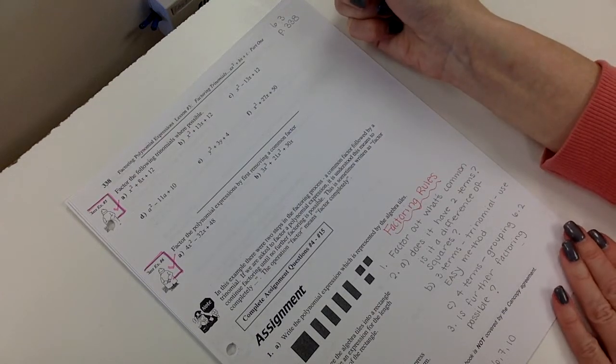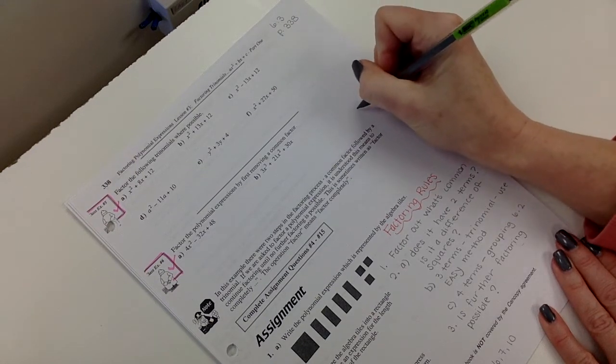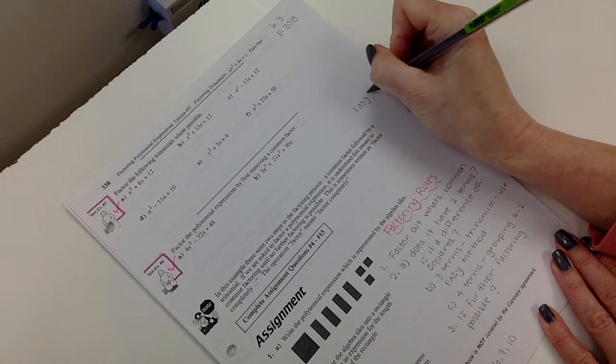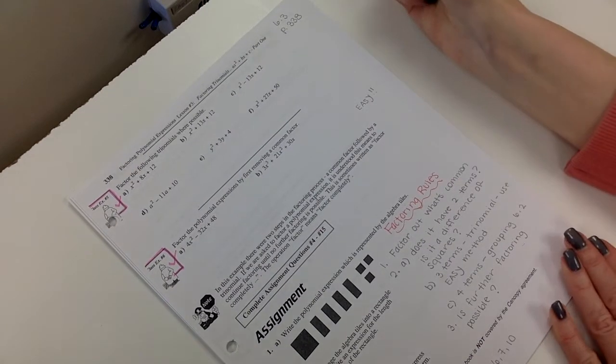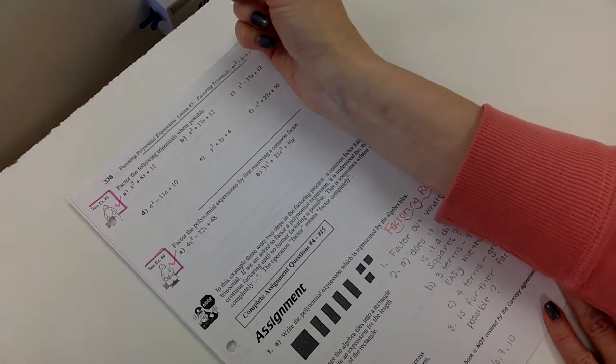Now I'm going to show you the easy way to factor. Easy. And this is the part that you'll want to download and keep forever and refer back to next year. And again, because this is way nicer than any other way I've found. So here's what you're going to do.